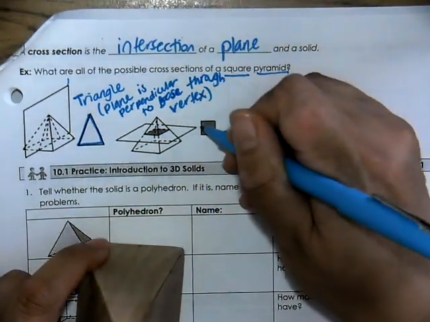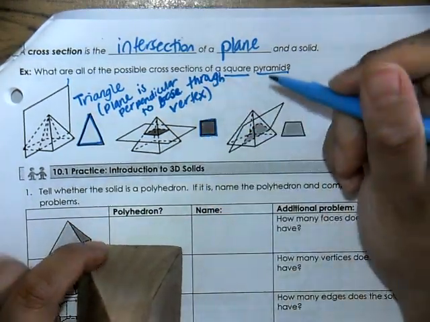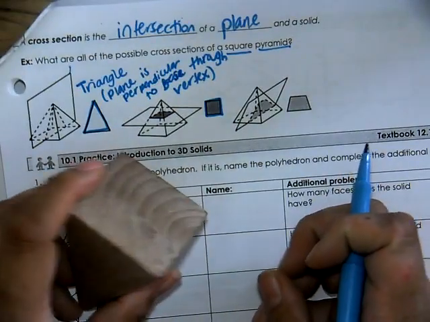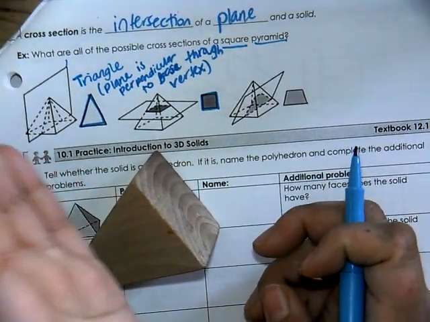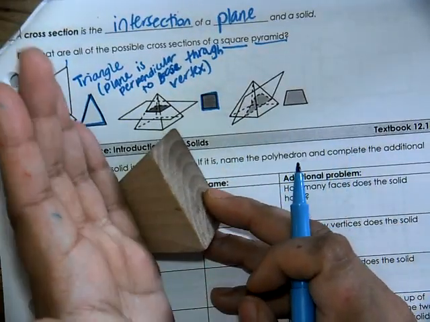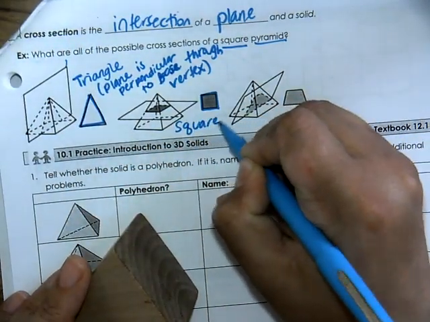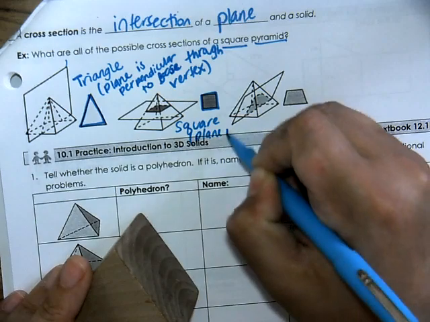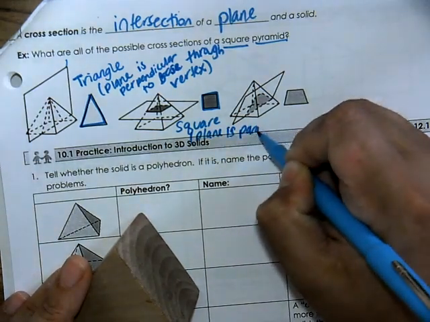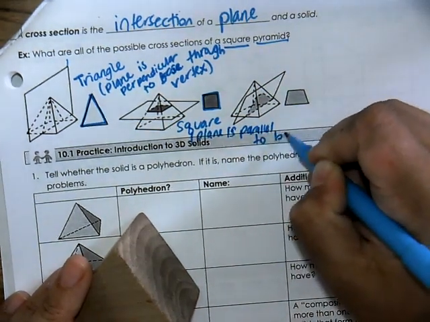Another cross section would be a square, because notice the bottom here is a square. So if I just sliced it horizontally, anything that's parallel to the base, I would end up with a square. So a square would be when the plane is parallel to the base.